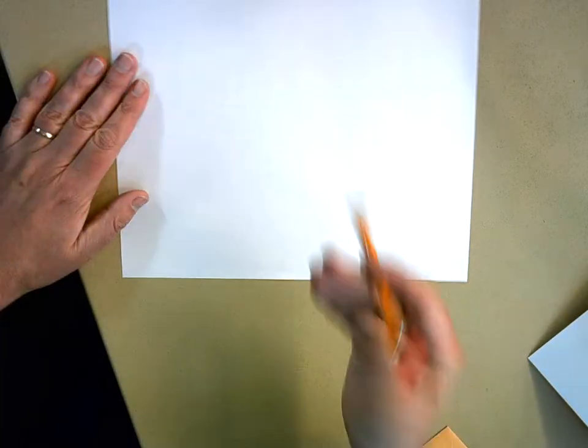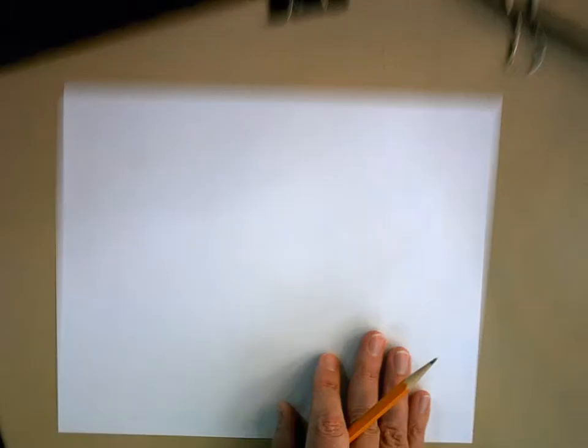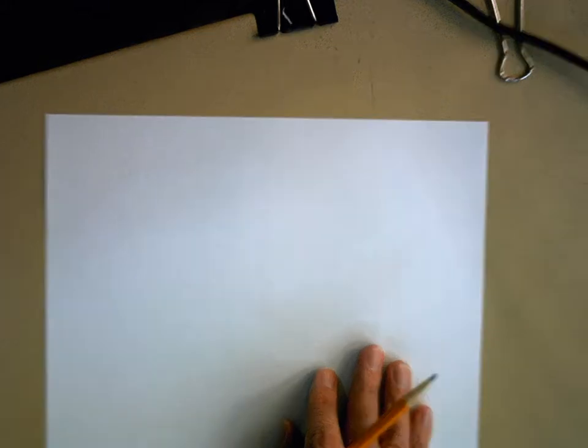Okay, so we're going to do this. Let's talk about, let's see. I'm going to do this a couple times. Let's zoom in. Give it something to focus on. It'll go faster.